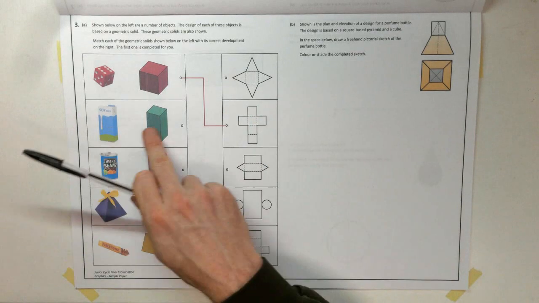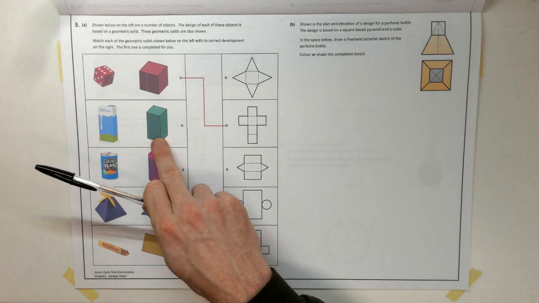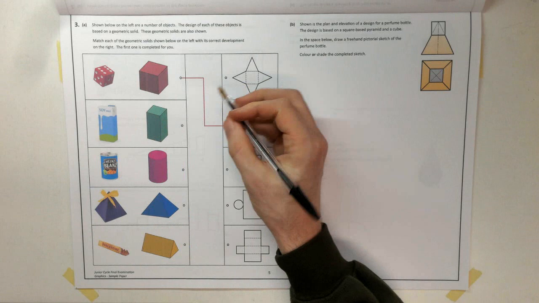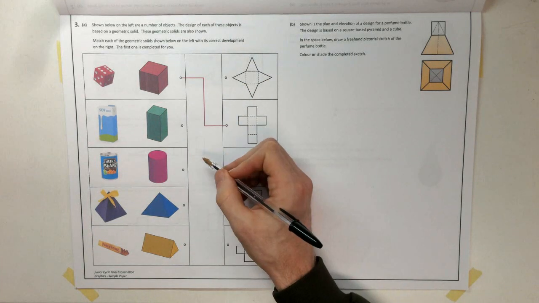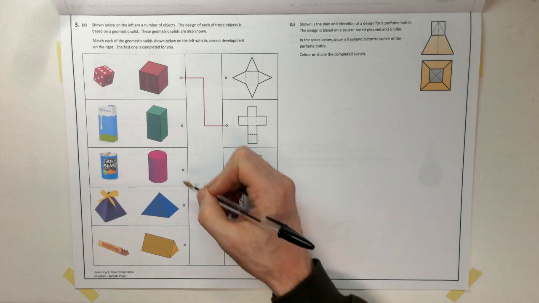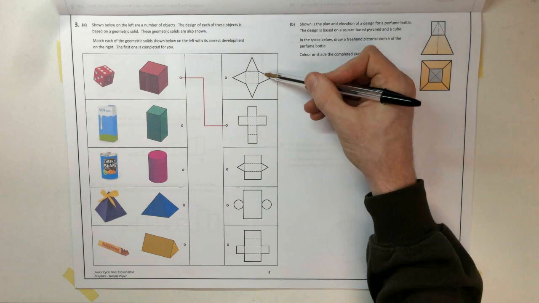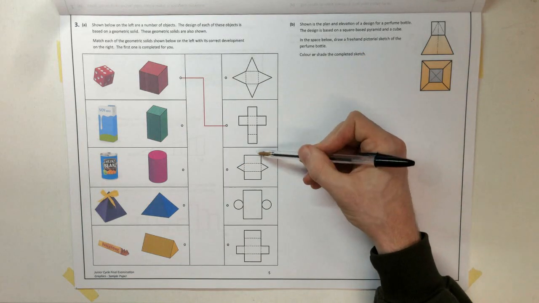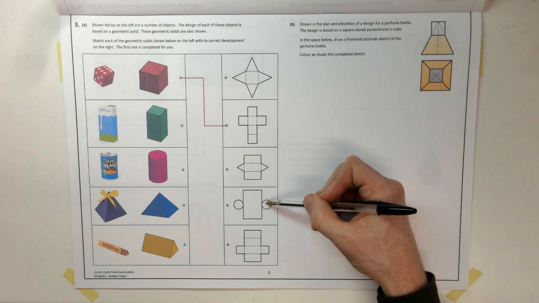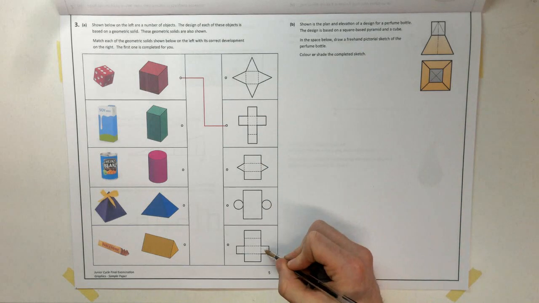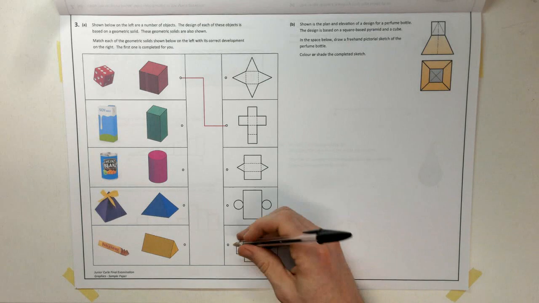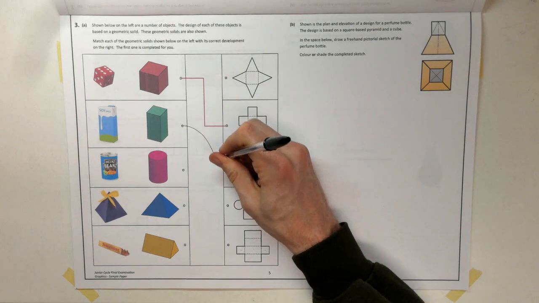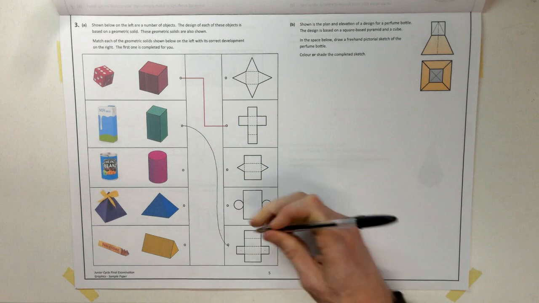So here we have our rectangular solid, or our cuboid, where the top surface is a square and the bottom surface is a square, and I have 4 rectangles running around the outside. So looking down, it's not these ones, these are triangles. We've got a circle, that's no good. So here's our square, and our 1, 2, 3, 4 rectangles. So nice and clear there.